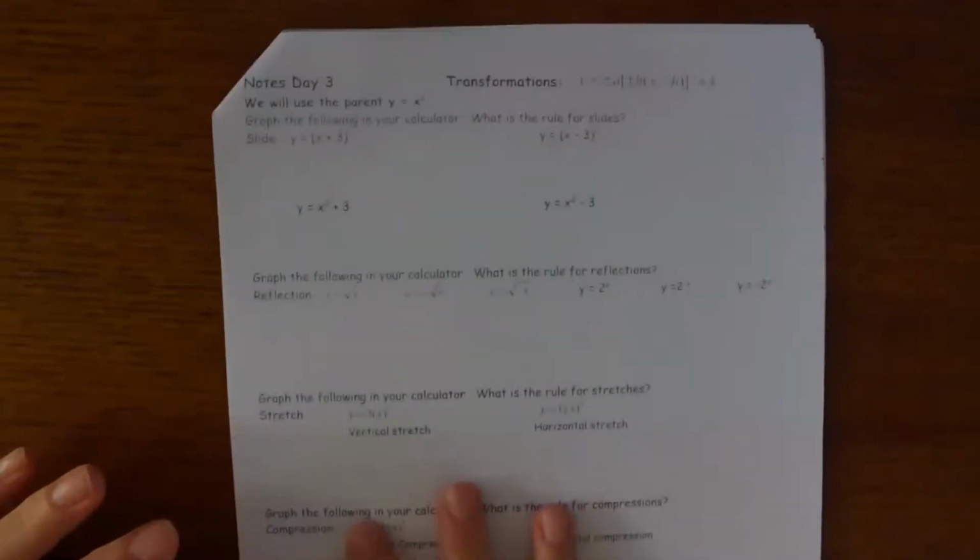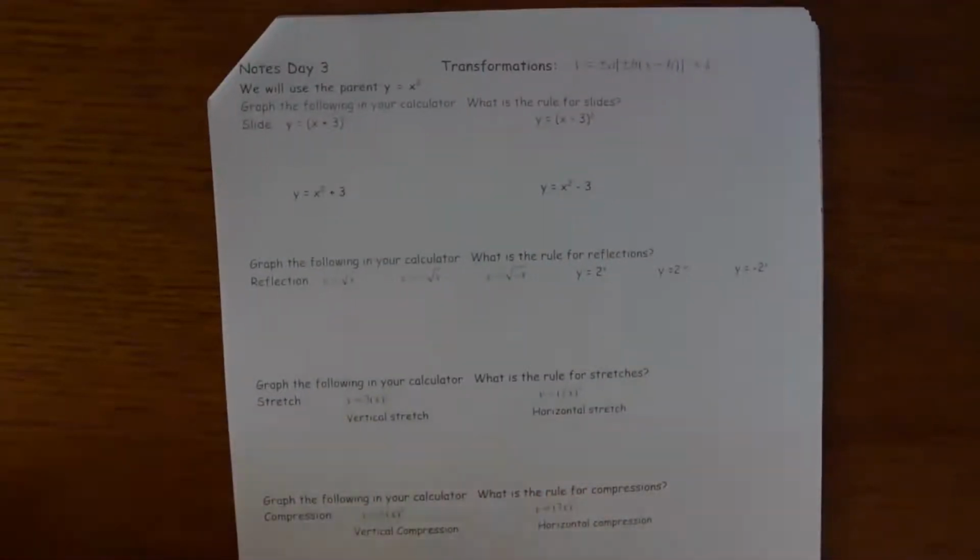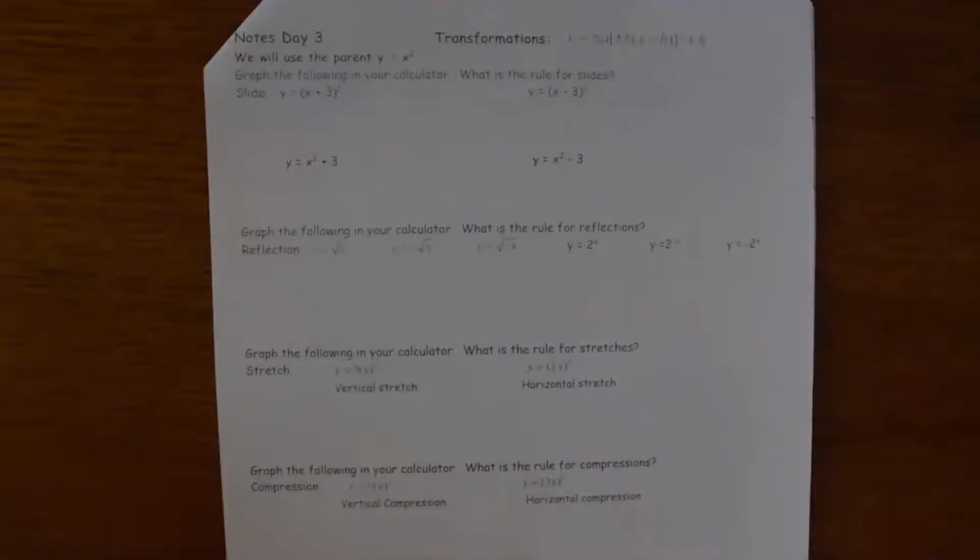We are looking at transformations. The nice thing about transformations is you learn a set of rules, they apply to everything. It doesn't matter if it's a square, a cube, a square root, a cube root, sine wave, whatever it is, the rules are the same with transformations, okay?